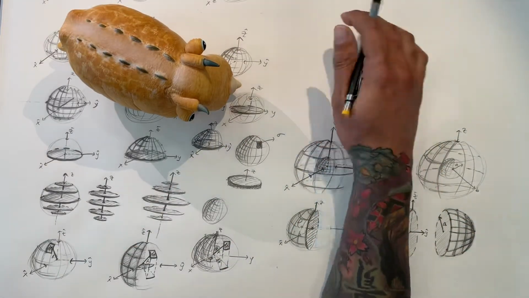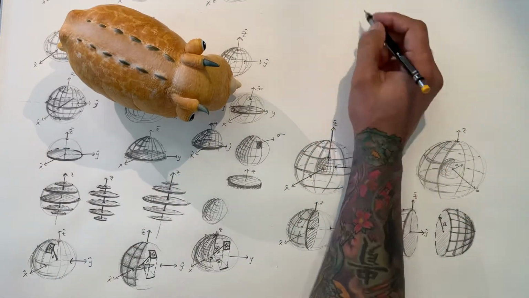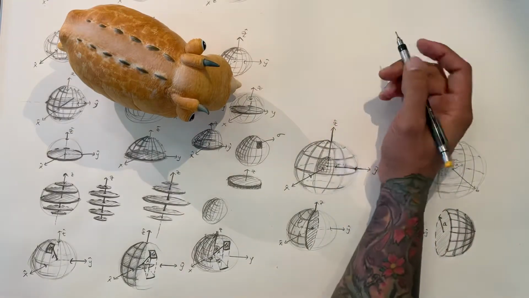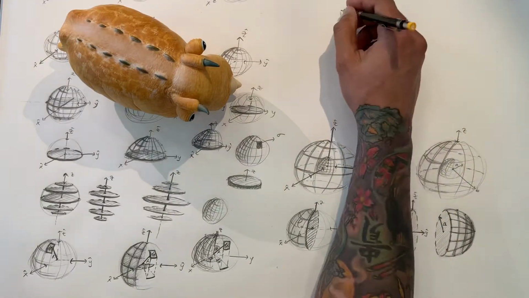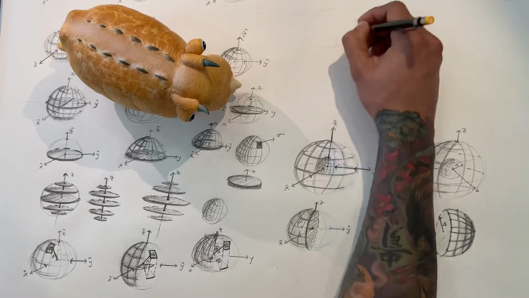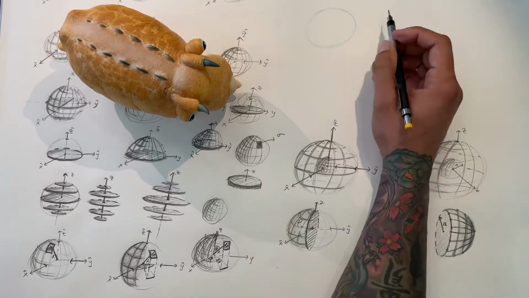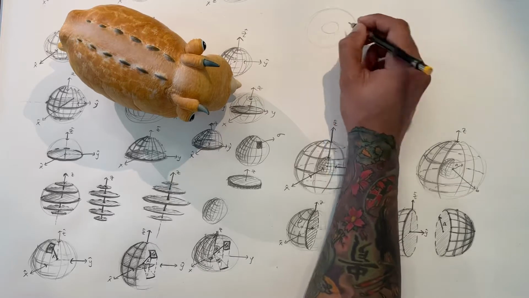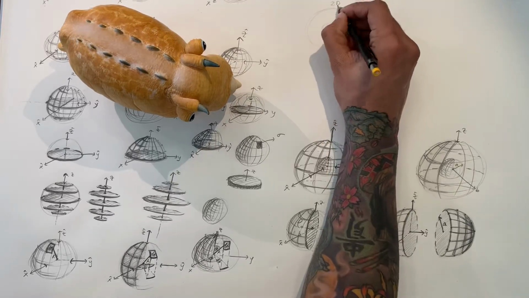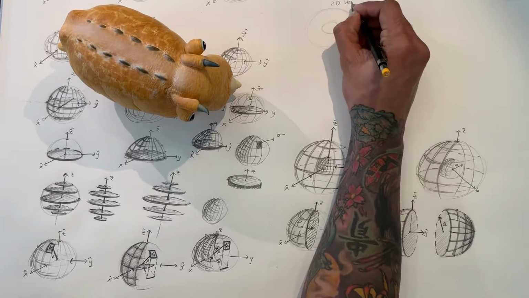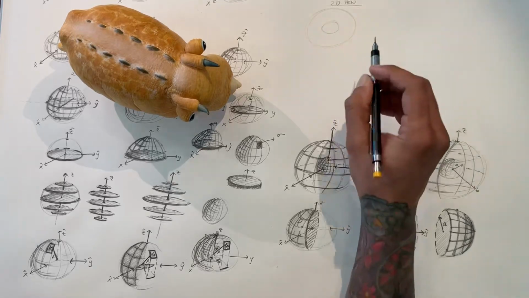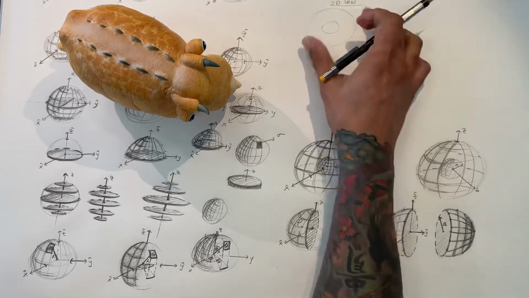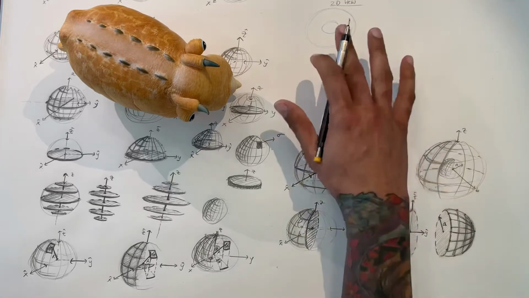Let's try a 2D example right here. So let's do our spheres like in the previous videos. So we're gonna have, let's see, we have a sphere, all right? And then we have a sphere on the inside. So this is gonna be a 2D view, okay? So we have a sphere within a sphere, but this is gonna be a 2D view.